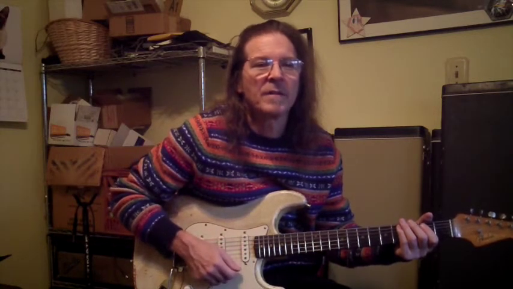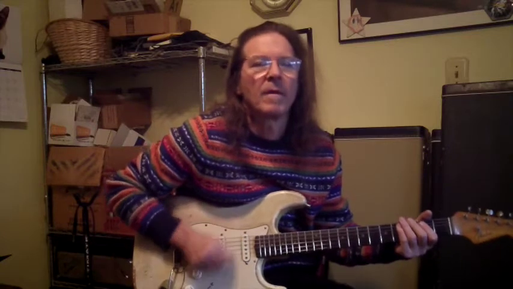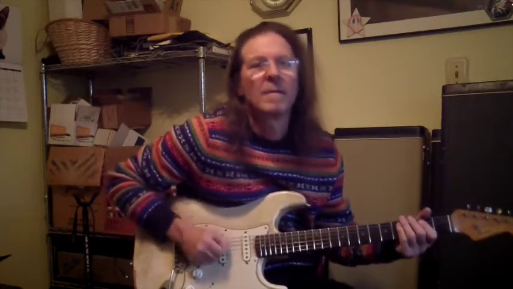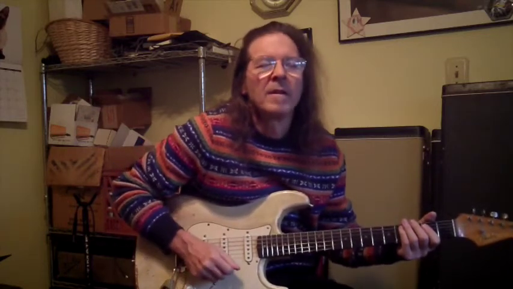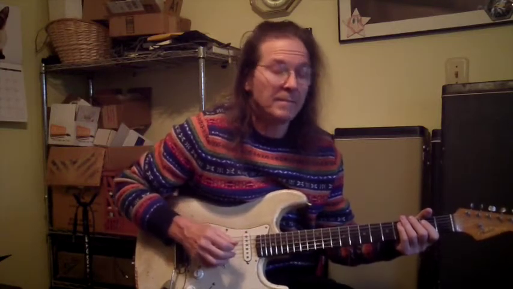And my right hand was going at this speed, got a bass drum with the bottom strings, got the snare drum with the treble strings, and your basic timekeeping, hi-hat, ride, or whatever, could be in the middle. So the right hand is going double speed of the beat.